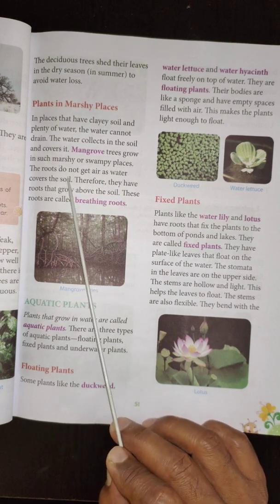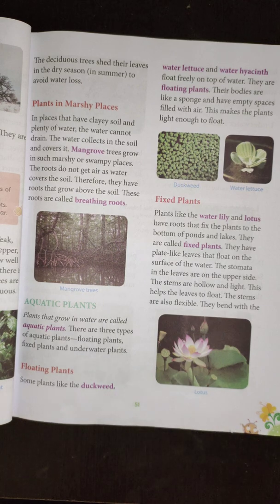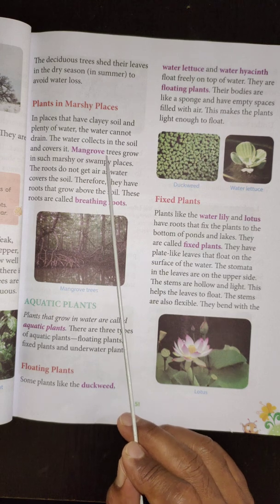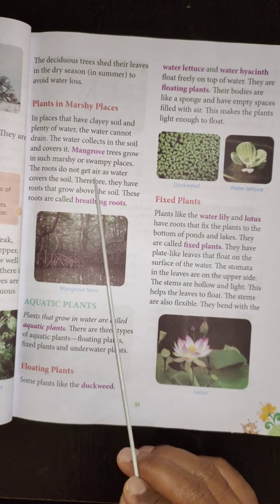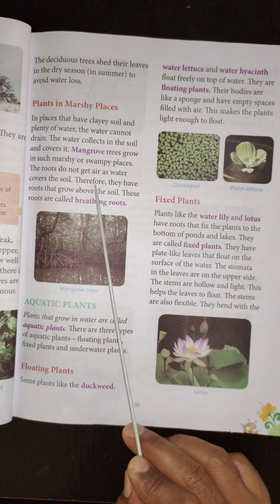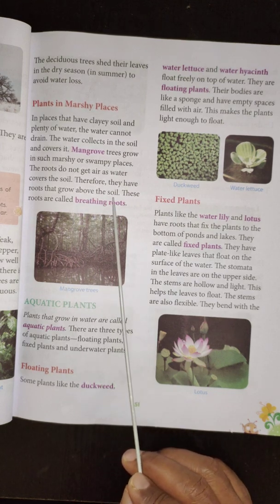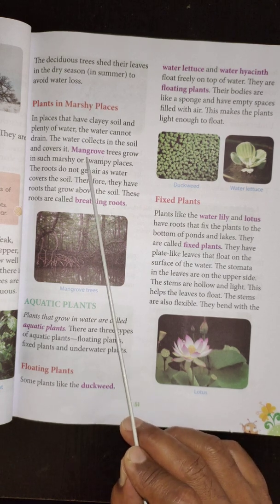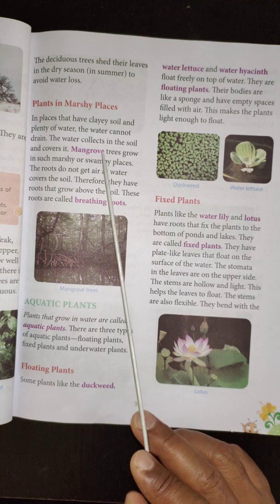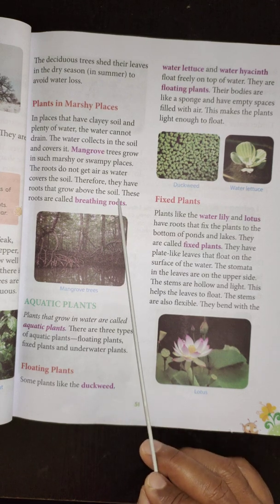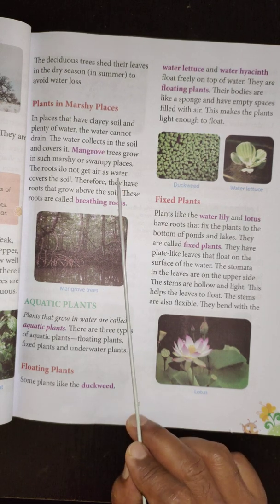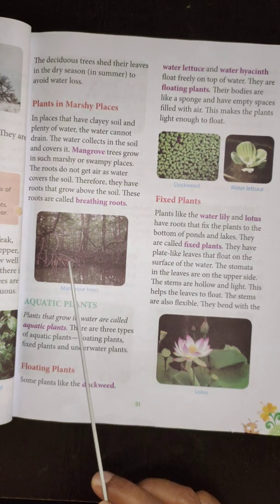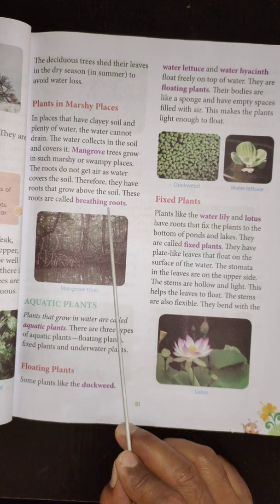The roots do not get air as water covers the soil. Especially for mangrove trees, the roots do not get air because water covers the soil. Therefore, they have roots that grow above the soil. These roots are called breathing roots. If this is the surface, the roots will come above the soil here. They help in breathing, so they are called breathing roots.